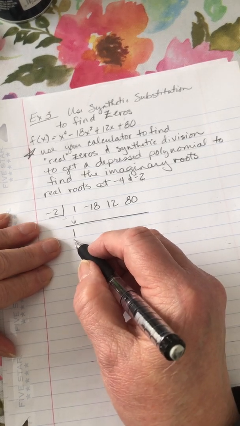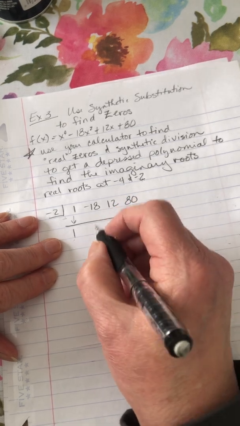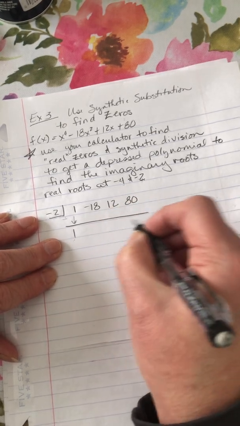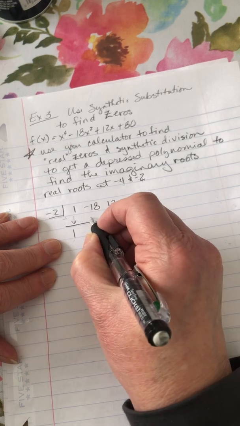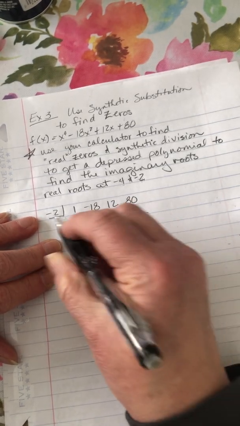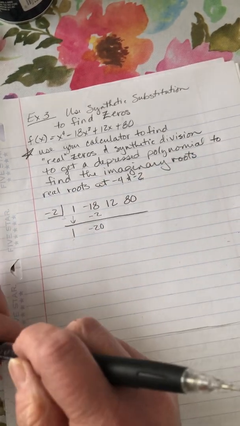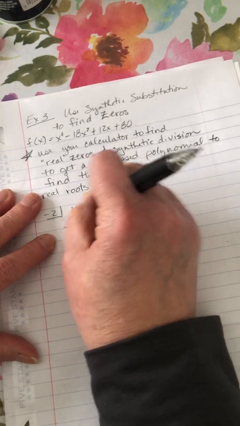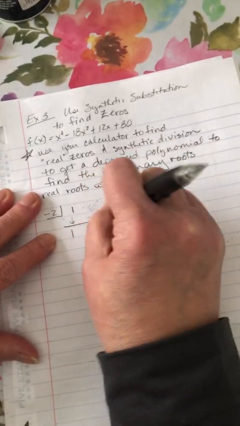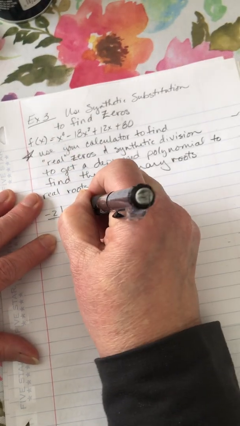So when I do my synthetic division or synthetic substitution, okay, I'm going to show that the remainder is 0. So this gives me a -2. When I add, I get -20. Times this gives me, oops, what did I forget? I did it again. It's got a 0. There's no x cubed. I've got to put in that 0.